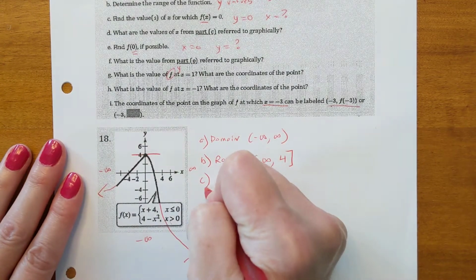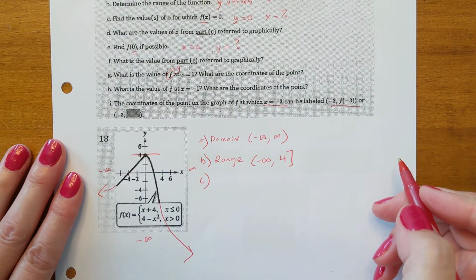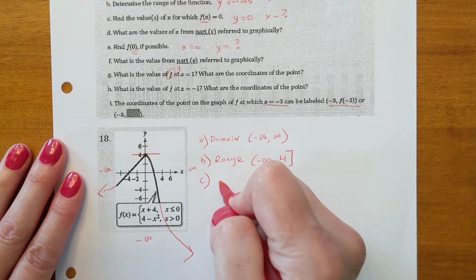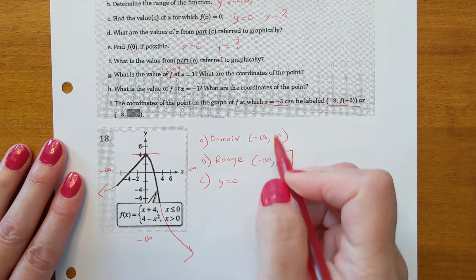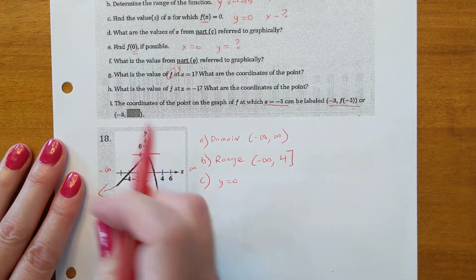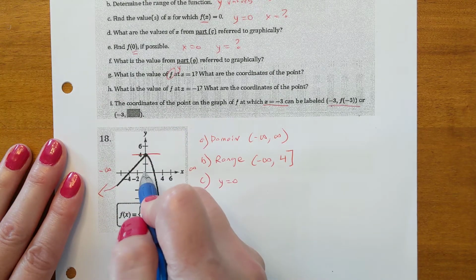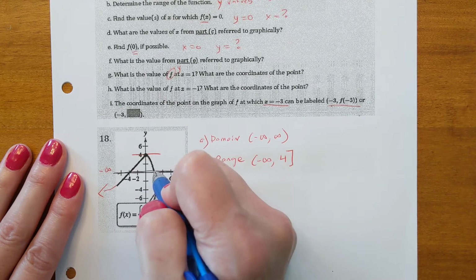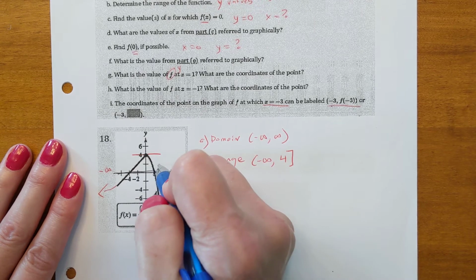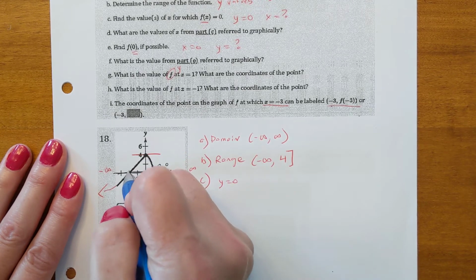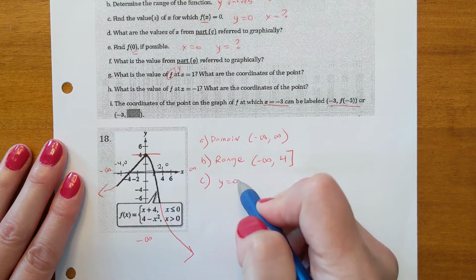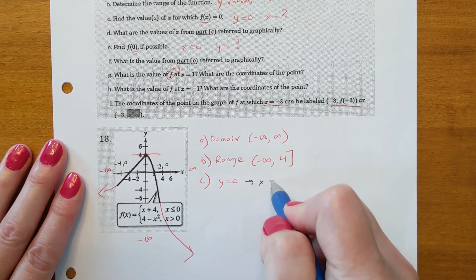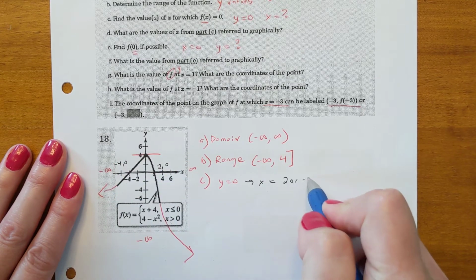Okay, letter C wants to know for what values of x for which f of x equals 0. So again, y equals 0. So when y is equal to 0 on here, I'll use a different color. So when y is equal to 0, that's right here. That gives you the point, notice I counted by 2. So that's the point 2, 0, and -4, 0. So x would be equal to 2 or -4.